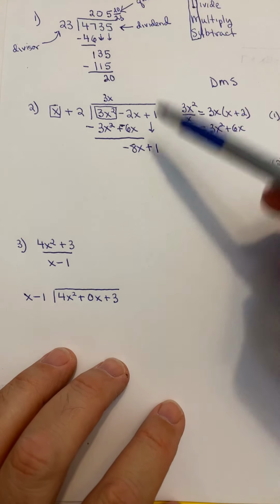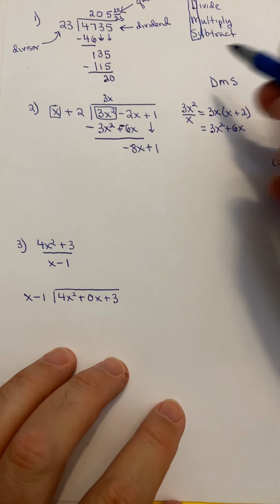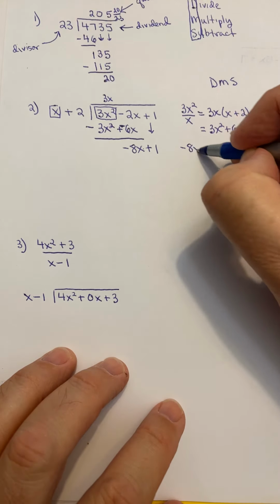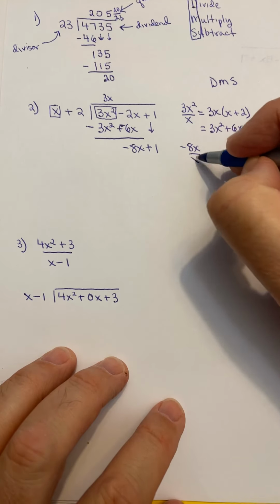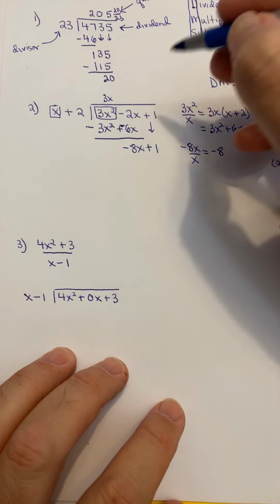How do you know when you can't divide? If this exponent is smaller than this exponent. Well, they're the same, so I can divide some more. So I follow the same steps again. Divide, multiply, subtract. So this would be negative 8. Put that up here.